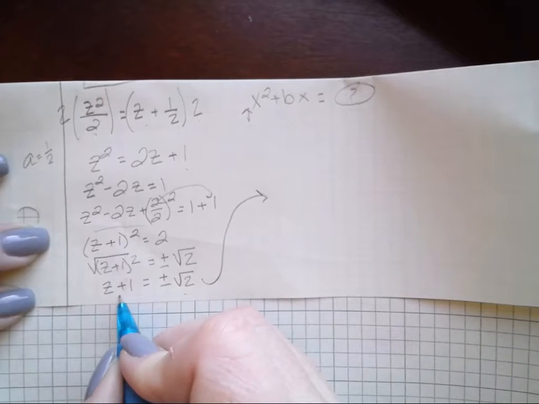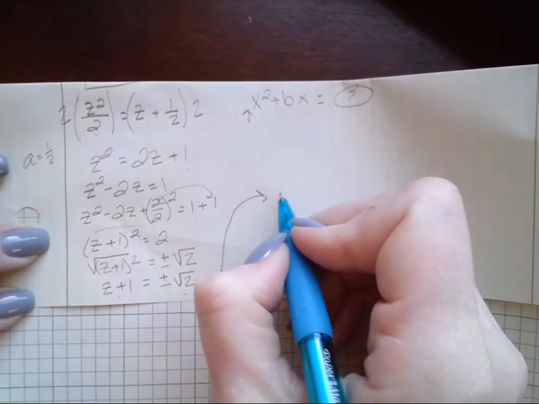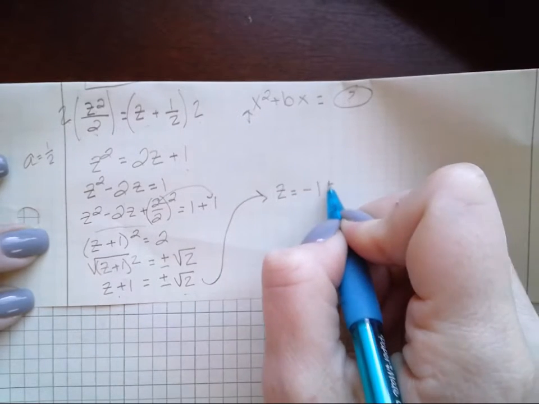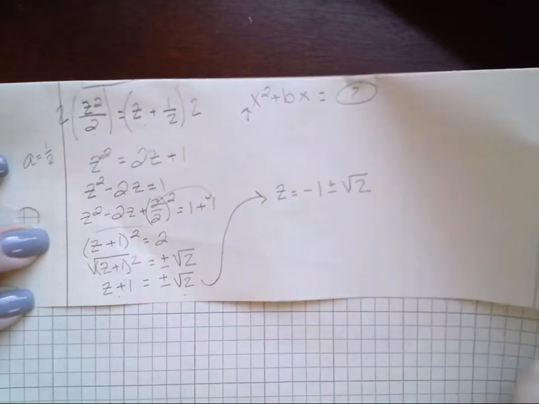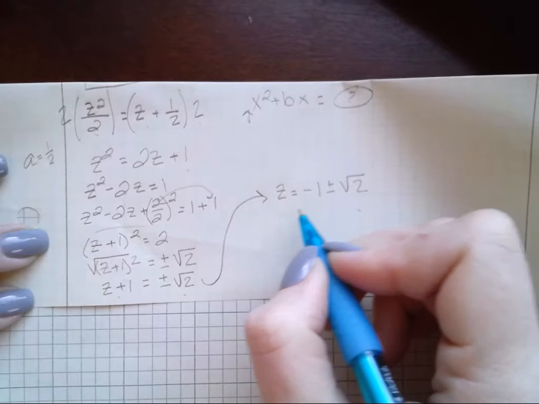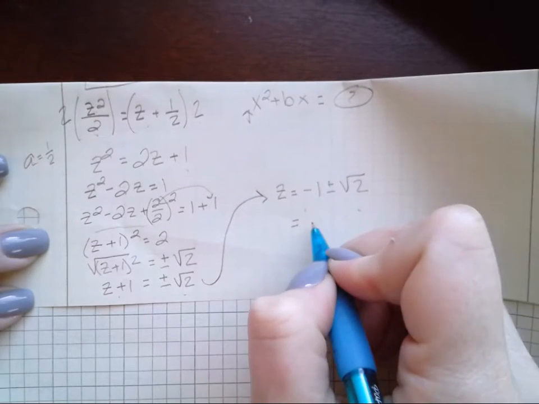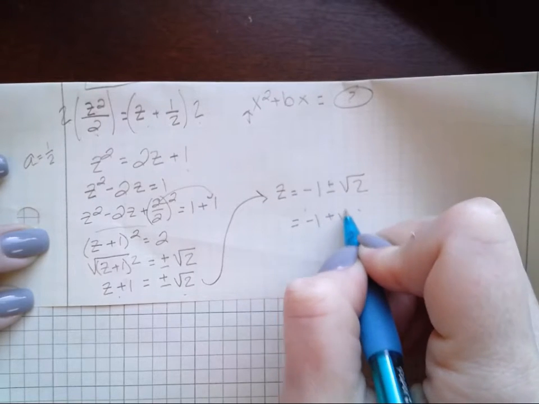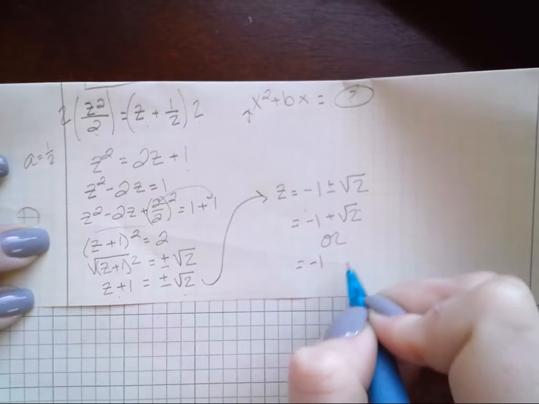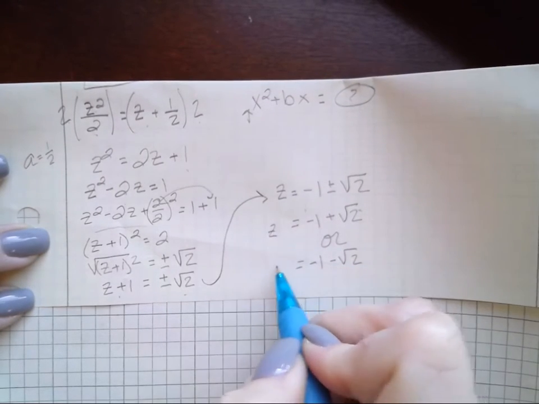What we have left to do is take this 1, bring it to the other side. So we have z is equal to negative 1 plus or minus root 2. Remember, anytime we have the root, it's customary to keep it second. So that's just why I put the constant 1 here. We could break this up and we could say negative 1 plus root 2, or equal to negative 1 minus root 2.